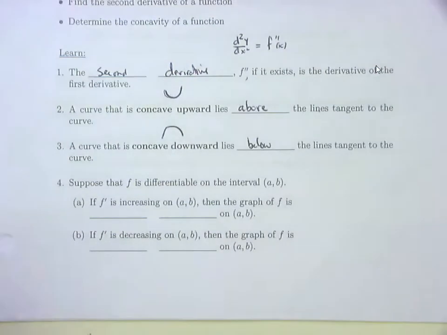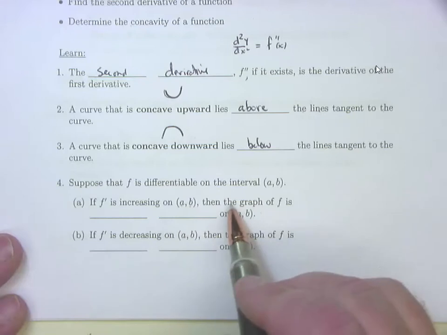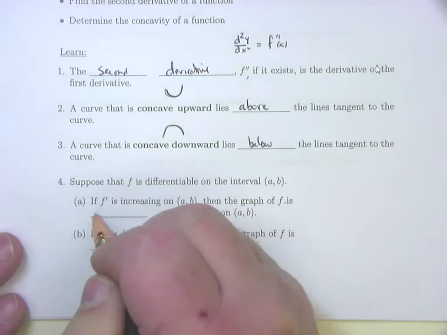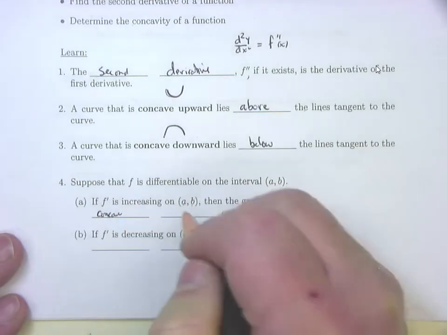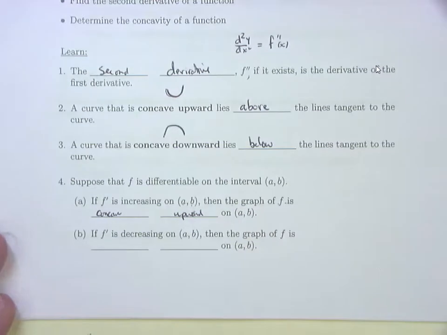But suppose that f is differentiable on an interval between a and b. If f prime is increasing on a, b, then the graph of f is concave upward on the interval between a and b. All right. Now we're going to start playing games with English. Hang with me here.